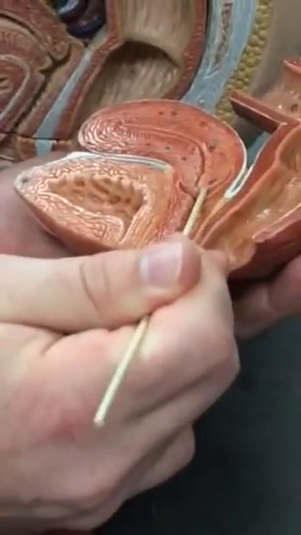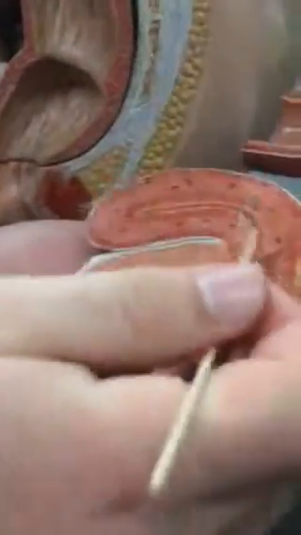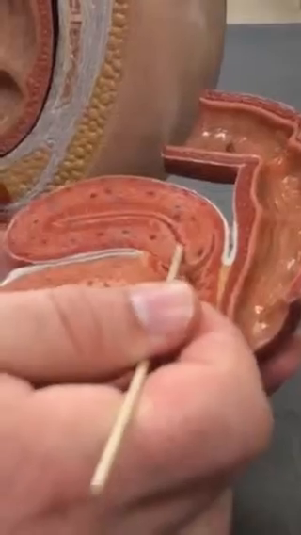The opening, or the beginning portion of the uterus, is called the cervix. So that right there is the cervix. On this model, you can see it better, so yes, the cervix as a whole right there. And that opening is called the cervical os. It's just this opening right here, and then the cervical canal.